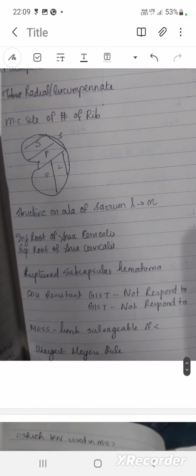On ala of sacrum, the order from lateral to medial is OILS: obturator nerve, iliolumbar artery, lumbosacral trunk and sympathetic chain. OILS from lateral to medial.